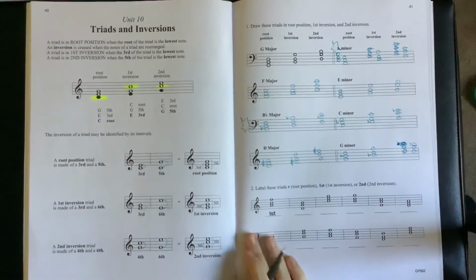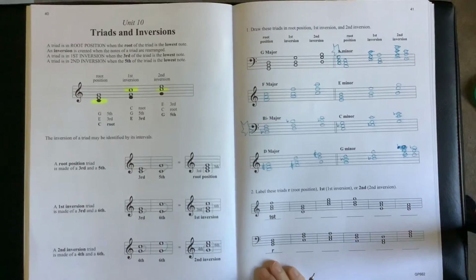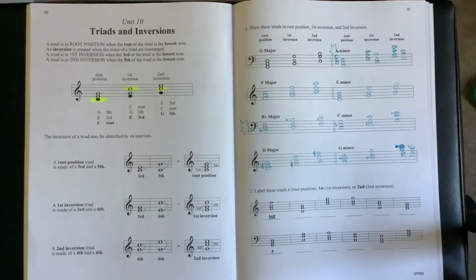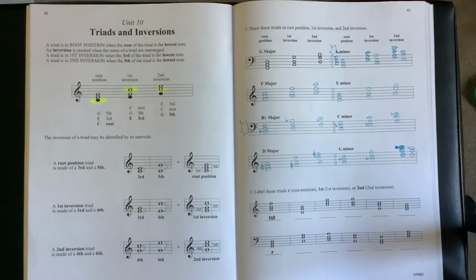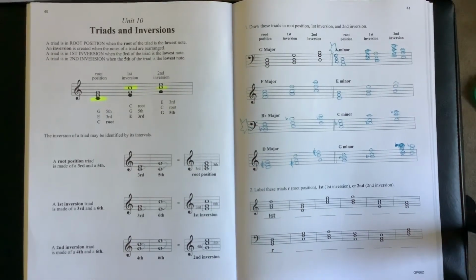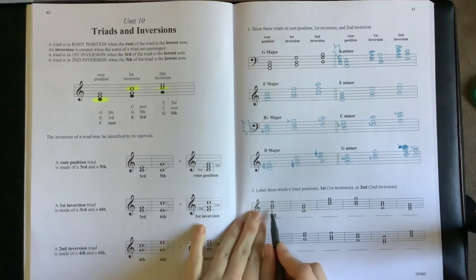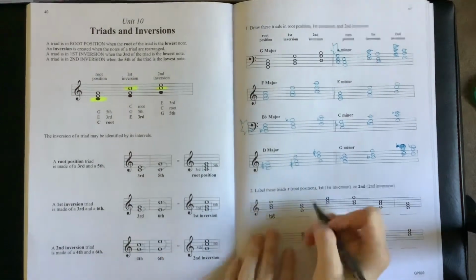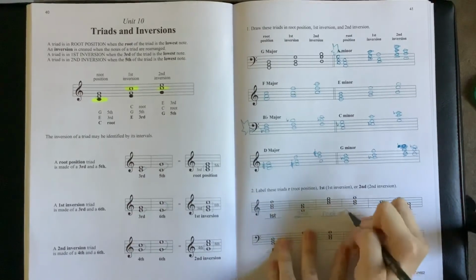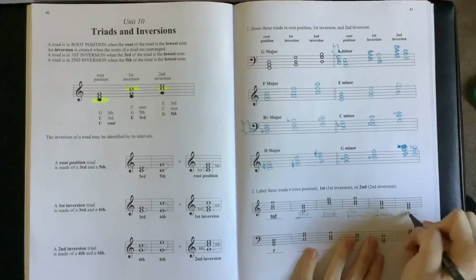Okay, so it says to write these to say whether they're in root position, first inversion or second inversion. So they did the first one for you. And now this one's in second inversion, root position, first inversion, second inversion, root position.